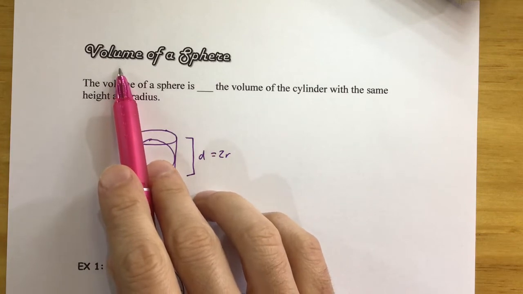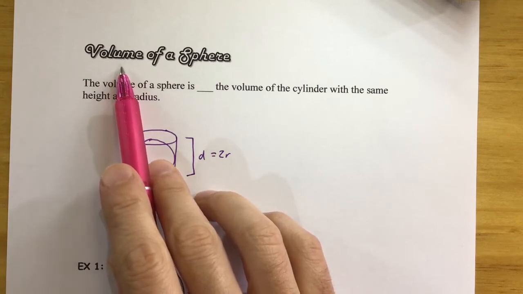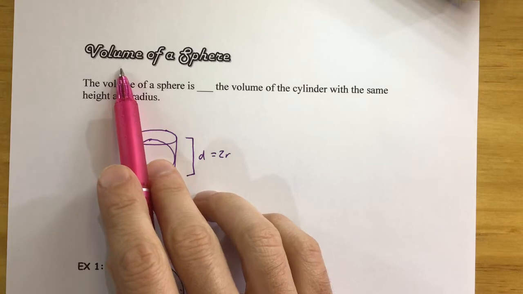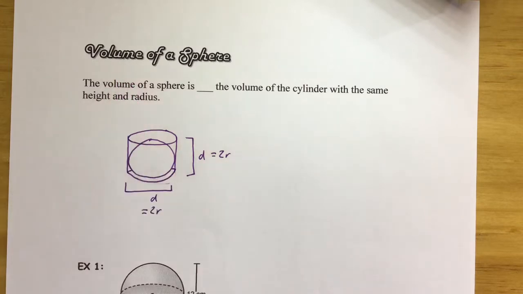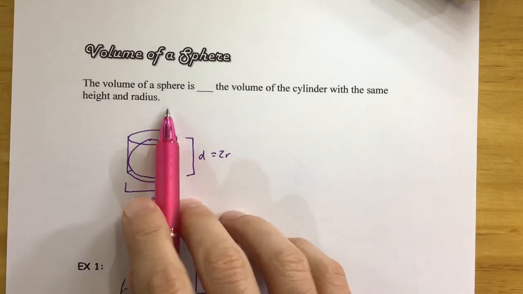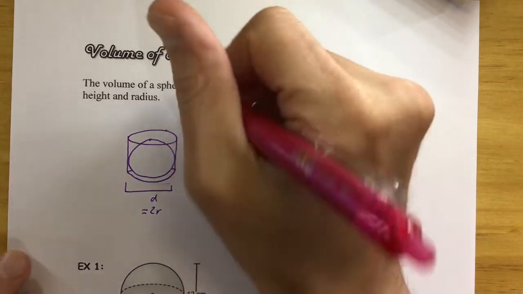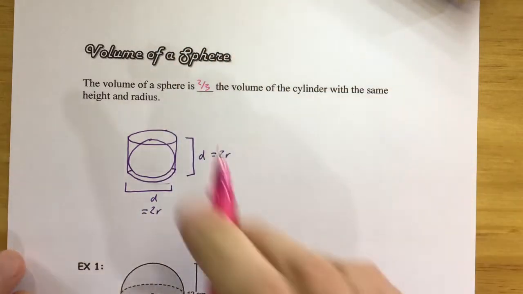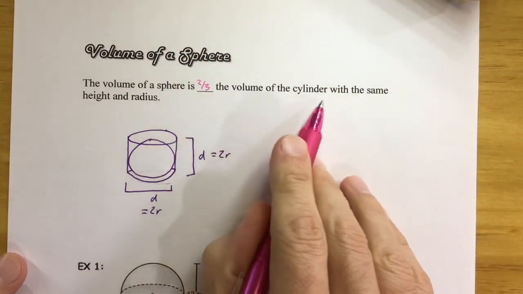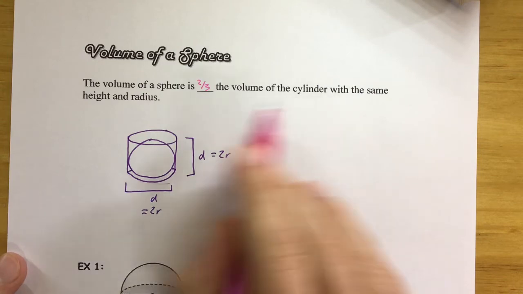The second set of notes is going to cover the surface area, and it's going to make sense why that one will be the second as we go through the notes, which is different than the order in which we discussed everything else beforehand. Okay, up at the beginning, the volume of a sphere is 2/3 the volume of a cylinder that has the same height and the same radius.